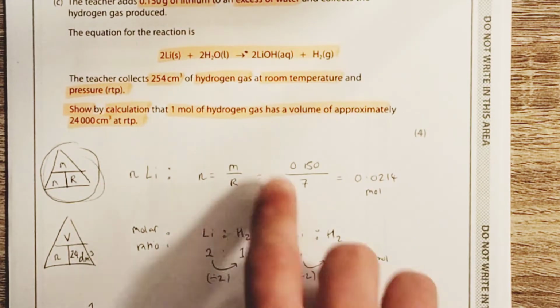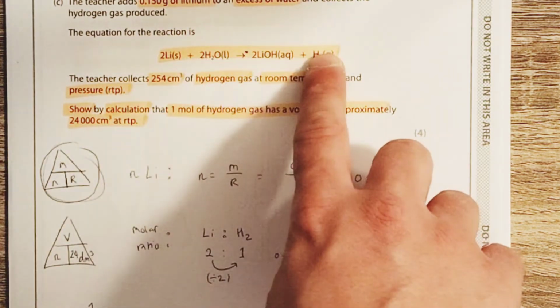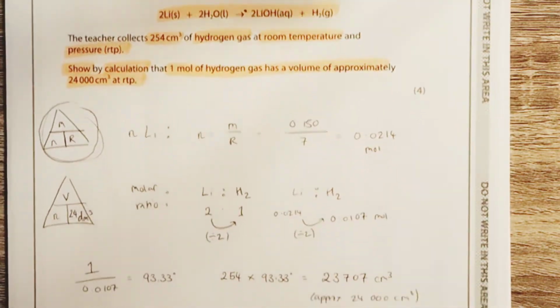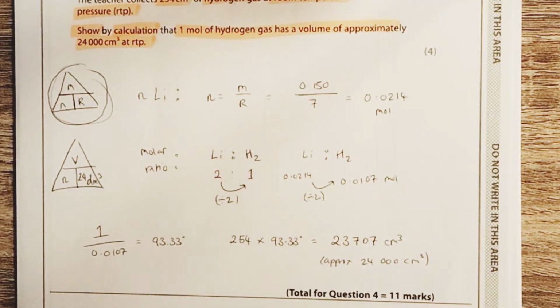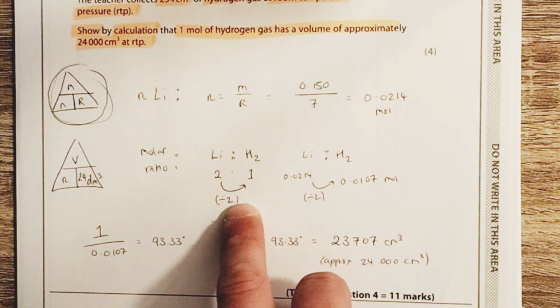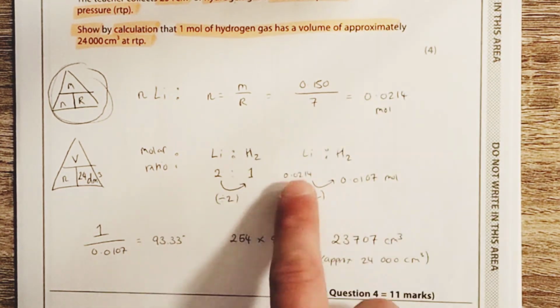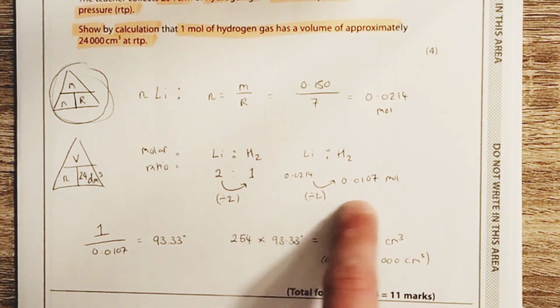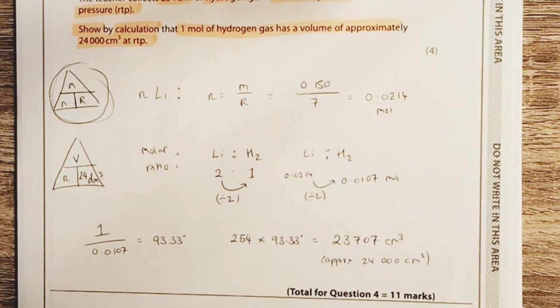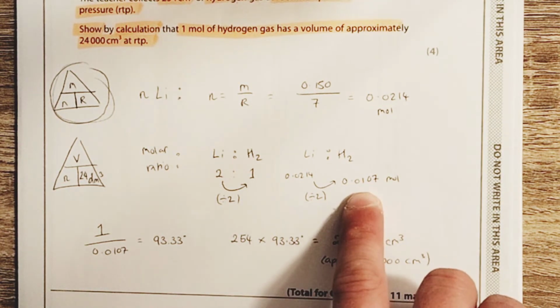Now, according to the equation, 2 moles of lithium always react to form 1 mole of hydrogen. So that's our molar ratio, 2 to 1. So to get from 2 to 1, I have to divide by 2. If I divide the number of moles we actually have in our experiment, which is 0.0214, by 2, to find out how many moles of hydrogen it can actually form, it's only going to be 0.0107.